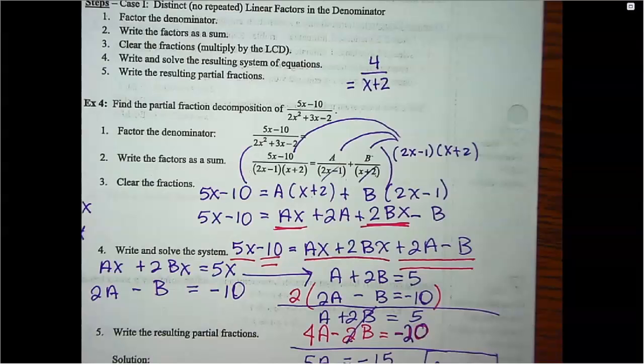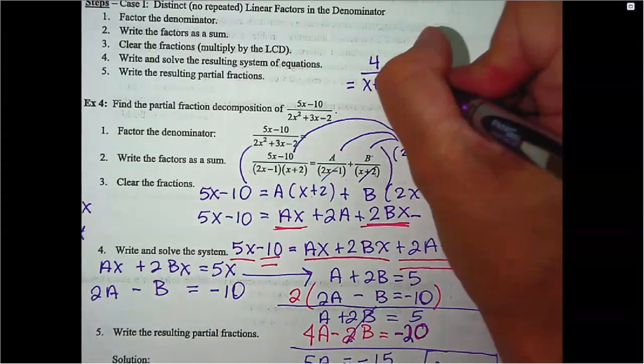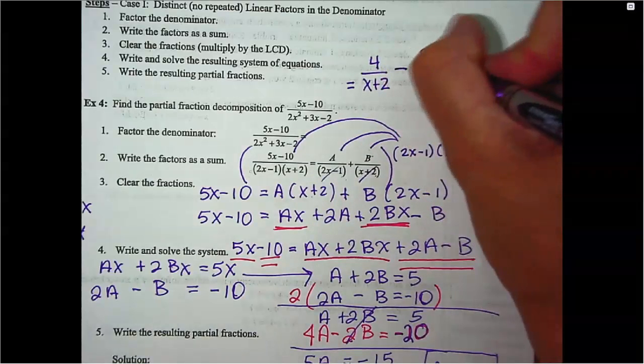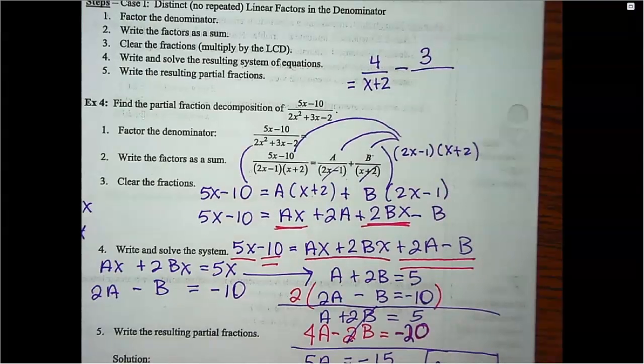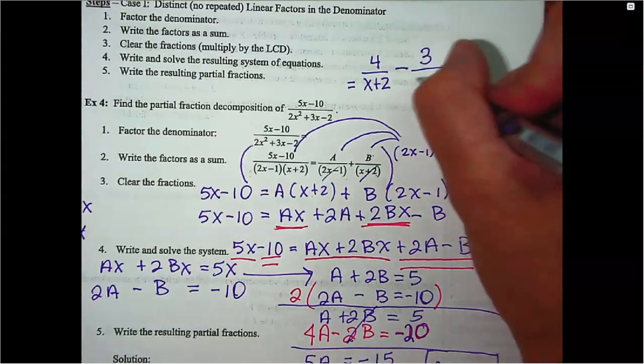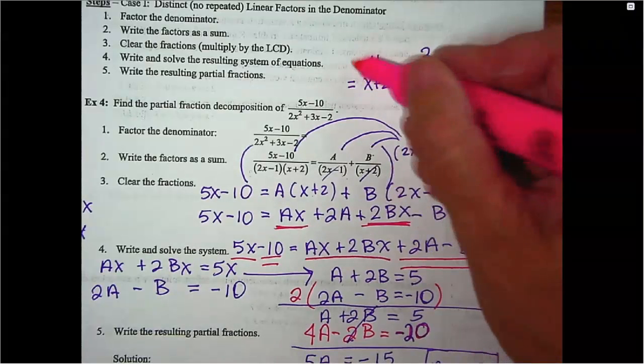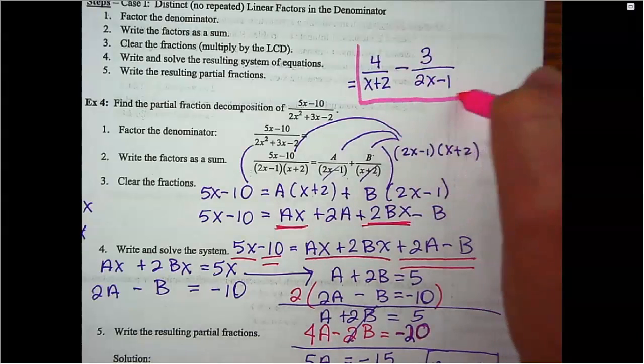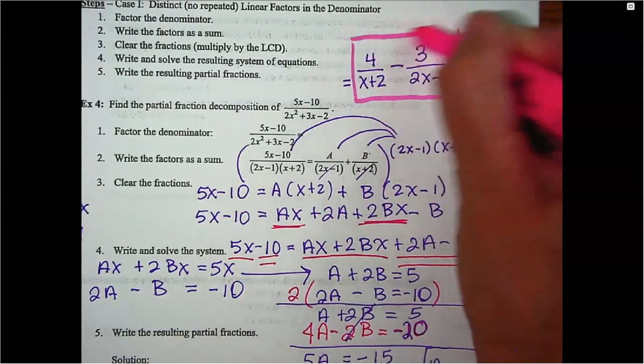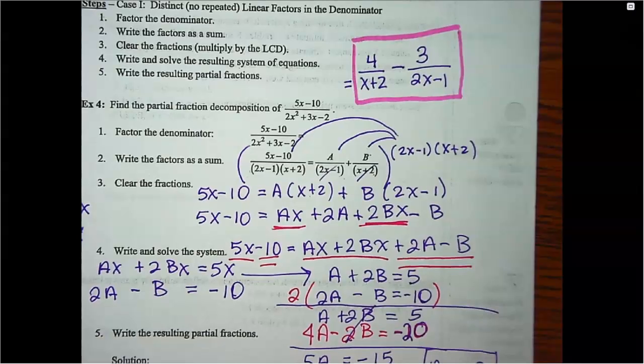The negative number doesn't look really great in front, so let's go ahead and put this B over x plus 2 first. So it's 4 over x plus 2, so there's the first fraction. And then, since a is negative, we can put the negative in the middle. So it's negative 3. So there's what the negative 3 looks like, is subtract 3 over 2x subtract 1. Now, if you had written this in the other order, no problem, it would still be right. It's just this looks a little bit better, putting the negative in the middle.